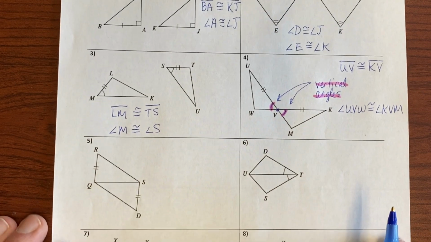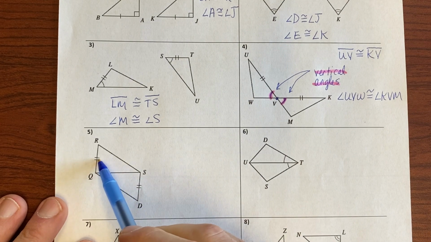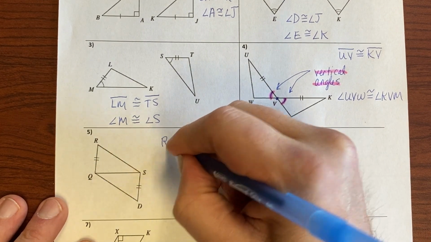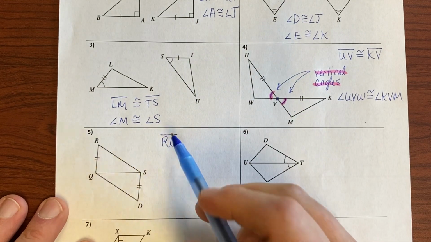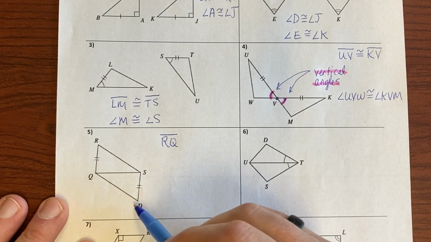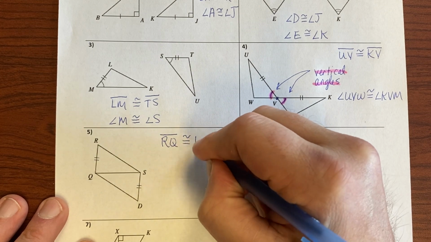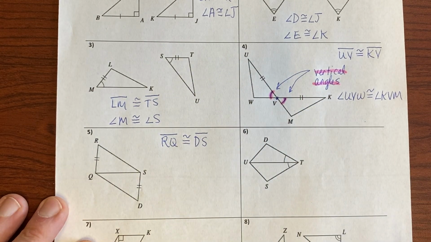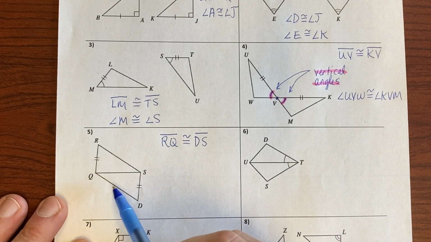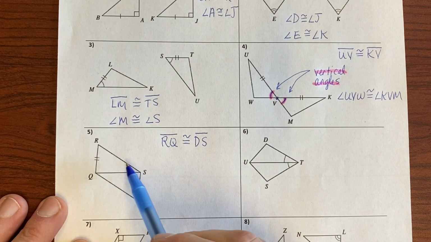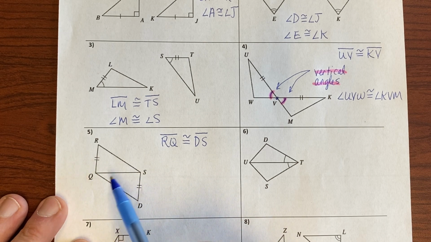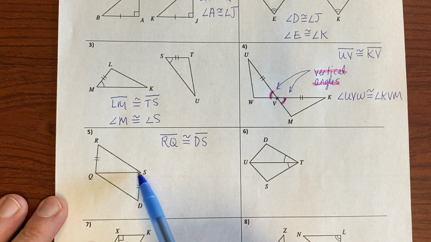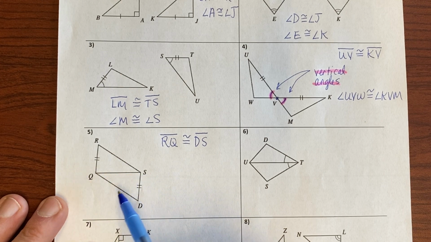All right, let's take a look at number 5. So question number 5, I have double tick marks on this segment, which is segment RQ, making sure I put the symbol over top. And I have a double tick mark on this segment, and I'm going to call that segment DS. Okay. Now I don't have tick marks on the other sides, and I don't have any angle information, but think about how in this picture that this side right here is actually shared between the two triangles. So this triangle on the top has a side length that is SQ, and this triangle on the bottom also has a side length that is SQ.